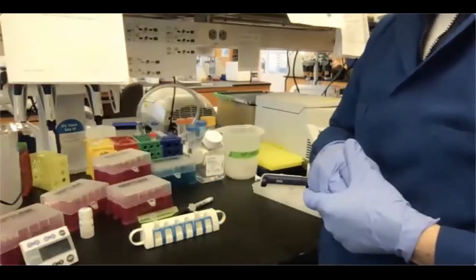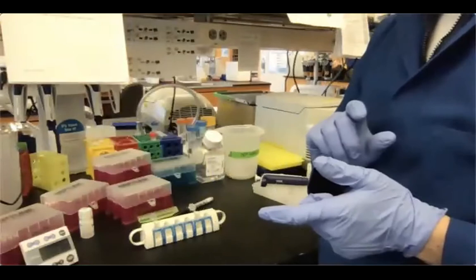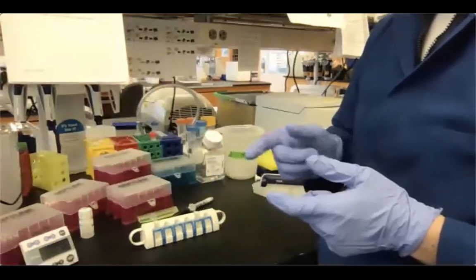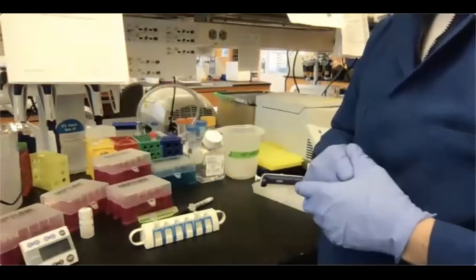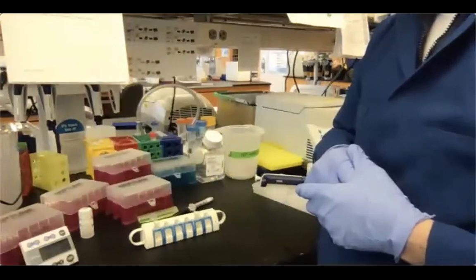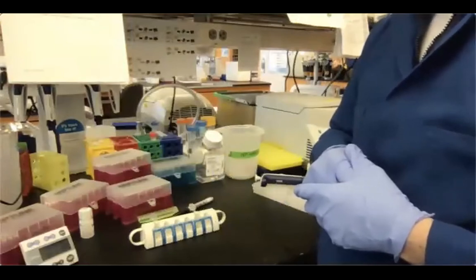Once the beads are dry, not too dry to have a lot of cracks, and not glossy, which means that they are still wet, at that point, we can resuspend using the EV buffer in 22 microliters, and we are going to recover 20.